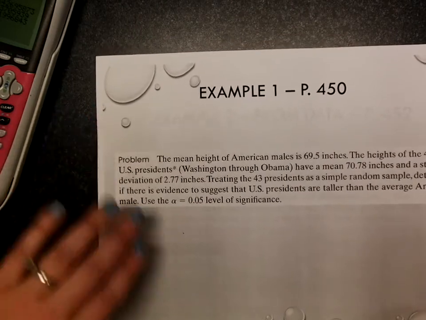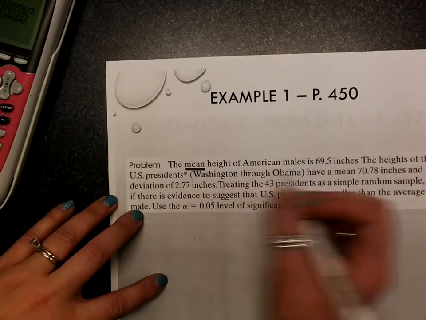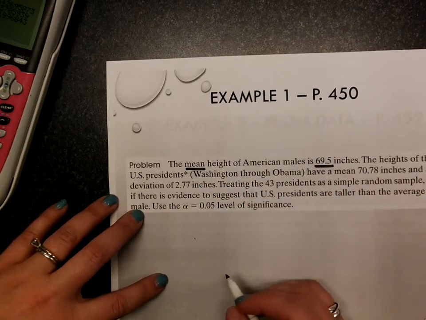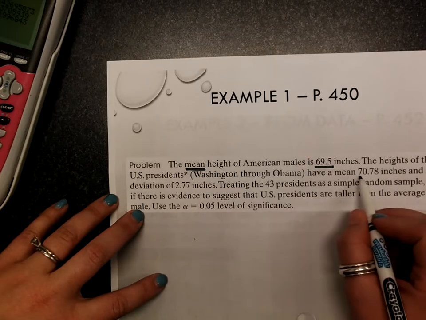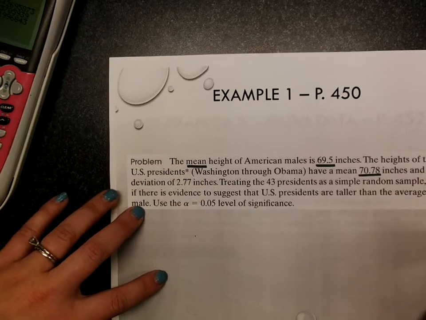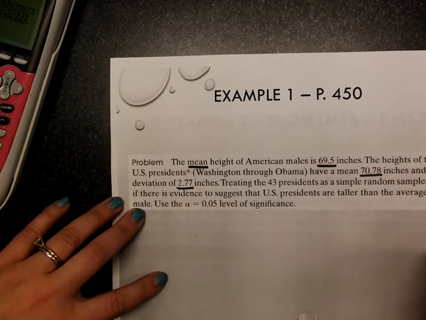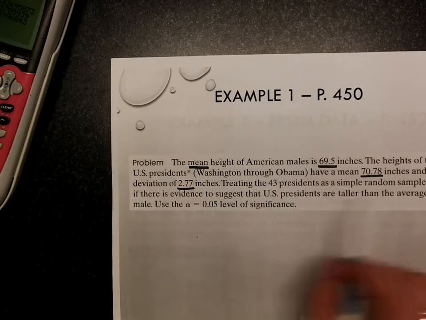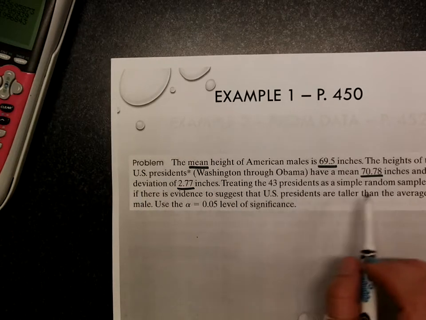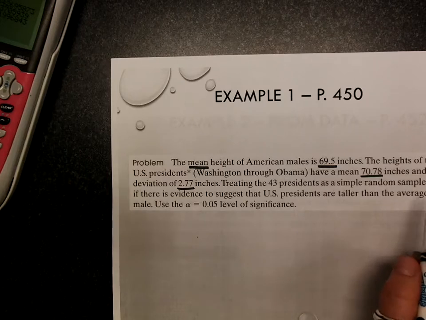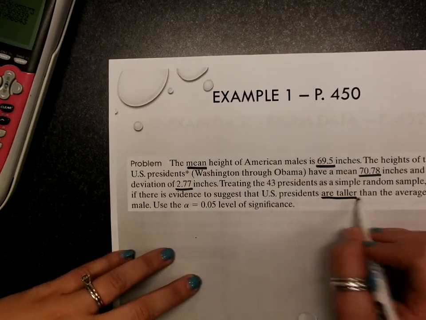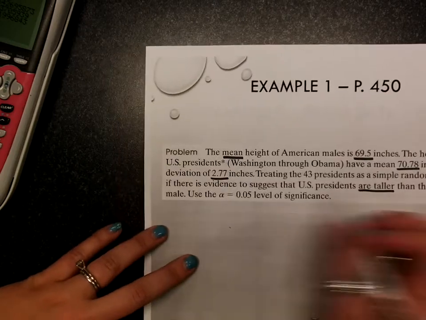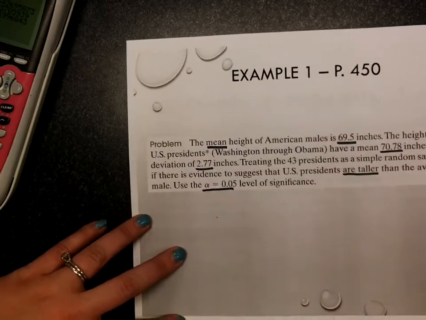The first one says the mean height of American males is 69.5 inches. The heights of the 43 male presidents have a mean of 70.78 inches and a standard deviation of 2.27. So that's just the sample. Treating these 43 presidents as a simple random sample, determine if there's evidence to suggest that the U.S. presidents are taller than the average American male. And then here's our level of significance.